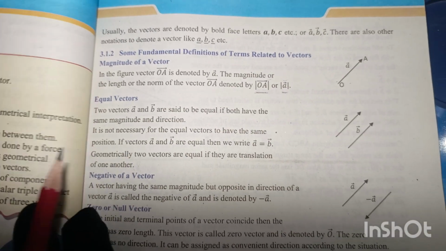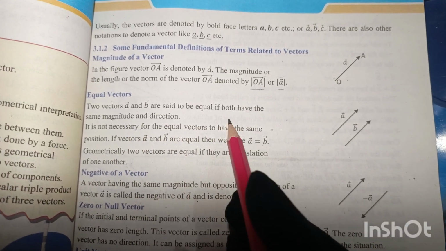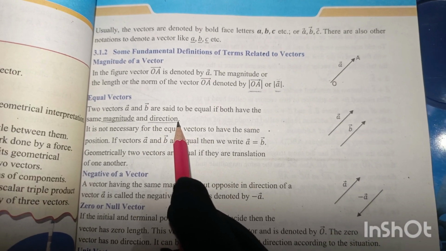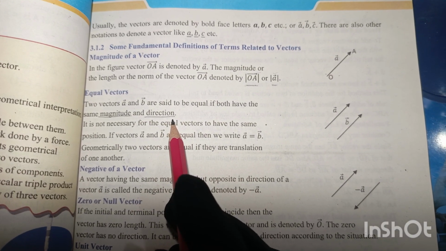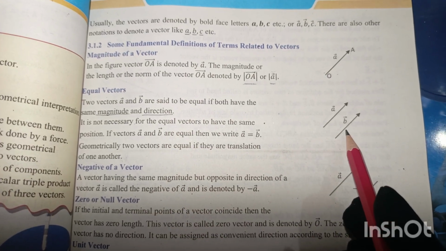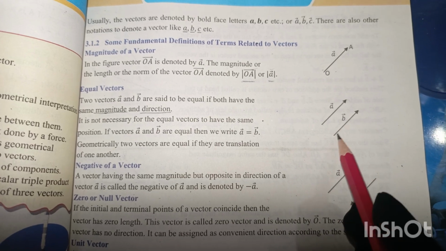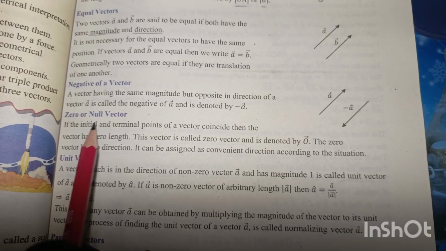The next definition is about equal vectors. Two vectors are said to be equal if they have the same magnitude and the same direction. Both magnitude and direction will be the same for equal vectors. So here the vectors A and B are equal vectors since they have the same magnitude, same length, and same direction as well.